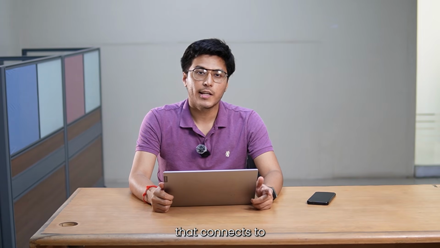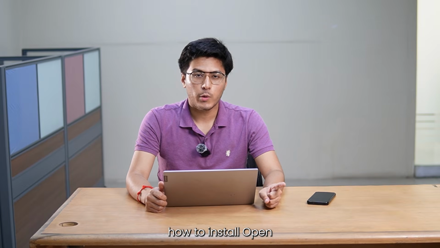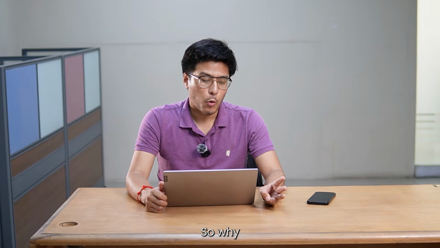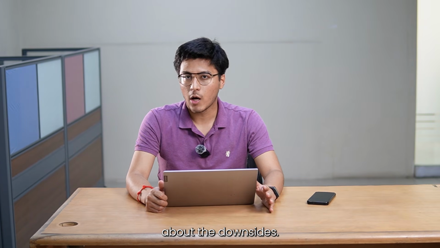So to summarize what we learned today, OpenClaw is a free, self-hosted AI agent that connects to your real world: your files, your email, your calendar, your messaging apps, it can connect to anything. We also learned how to install OpenClaw using one PowerShell command, explored the OpenClaw gateway dashboard, saw why hosting it on a VPS is better than using a personal computer, created a skill that can summarize a chapter for you, set up an automated cron job reminder for students, and also learned about the downsides.